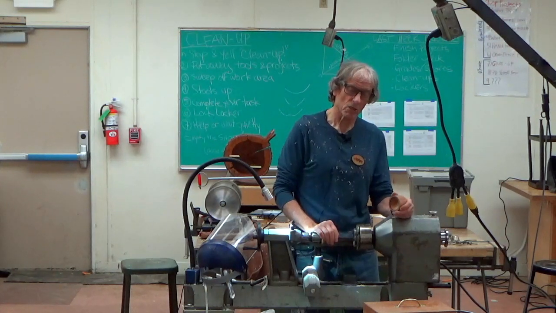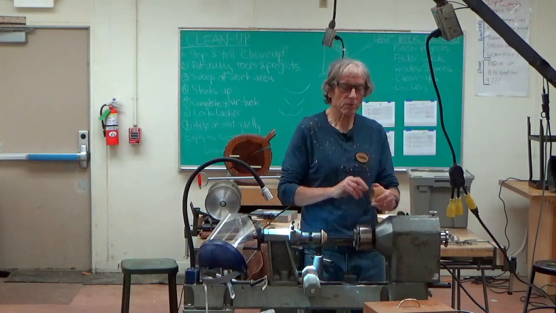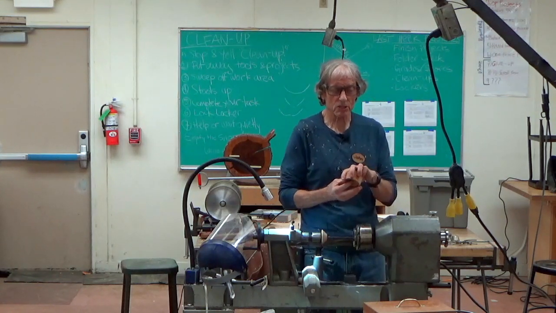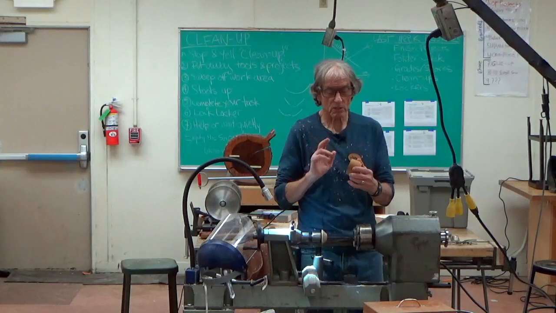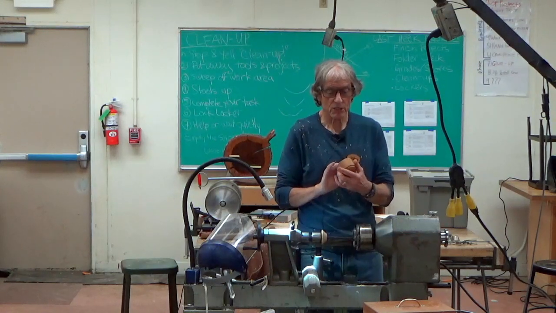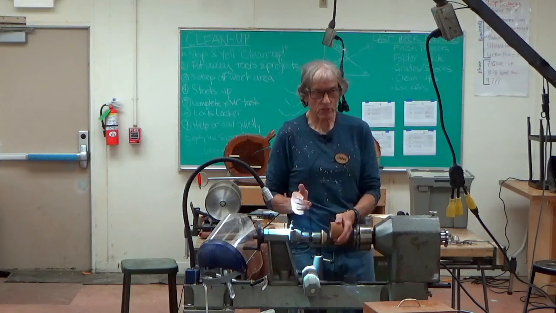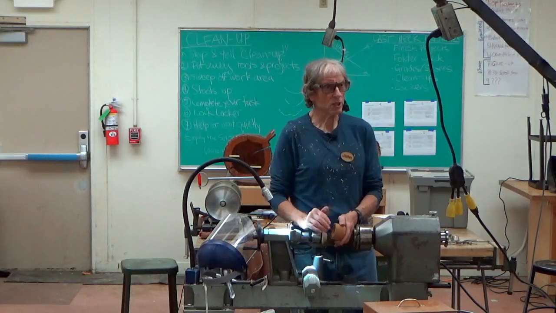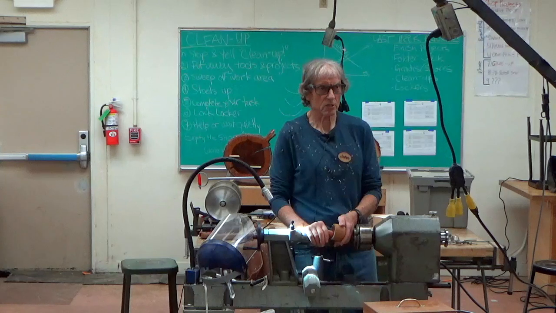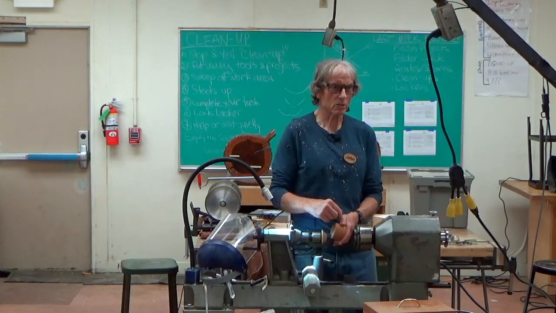What else? So if you're doing a bunch of grooves and everything, obviously if you hollow it first, then at some point you're probably going to have that hollow opening at your tailstock, and that's not going to work. So you got to do your grooves first, and then do your hollow.